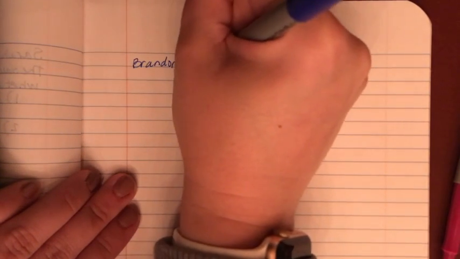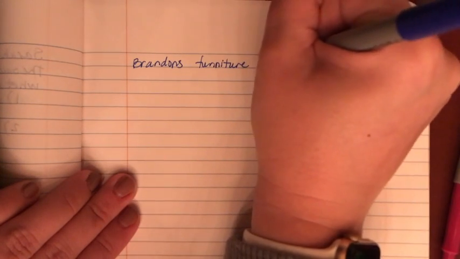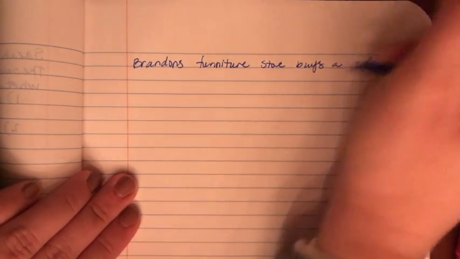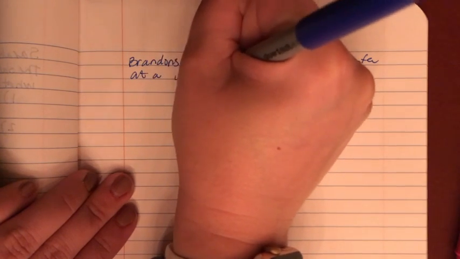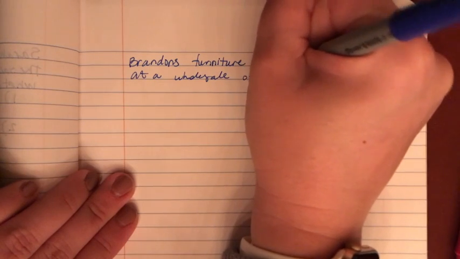Brandon's Furniture Store buys a sofa at a wholesale price of $97.